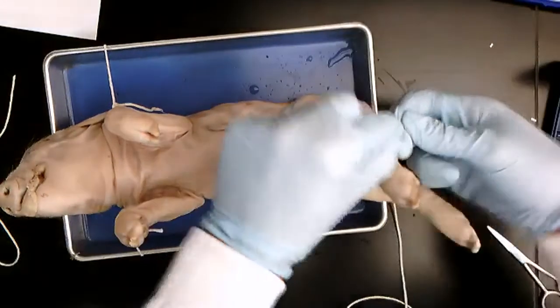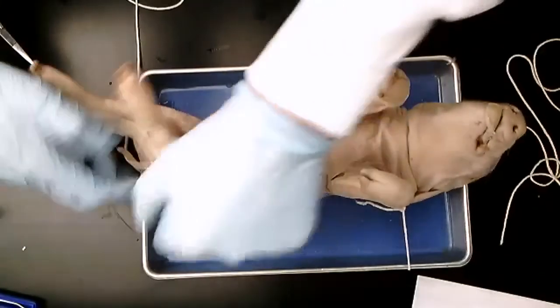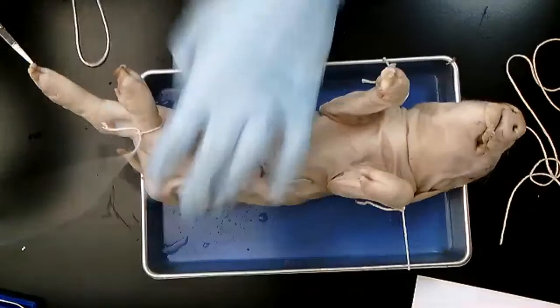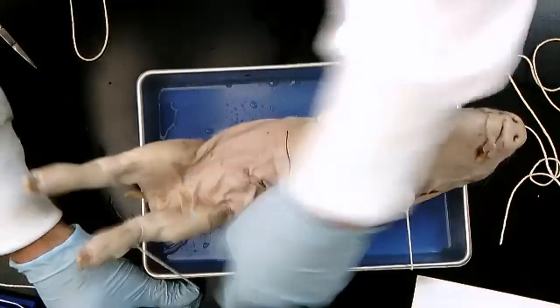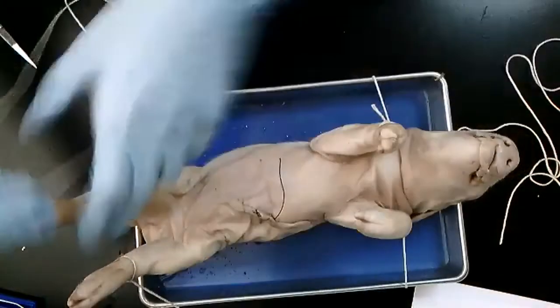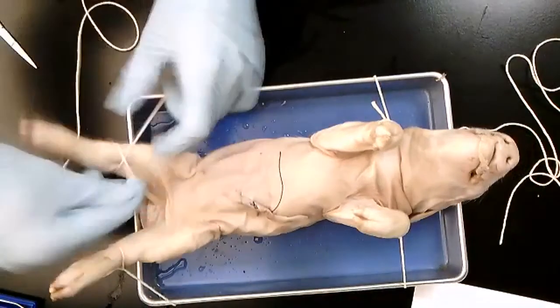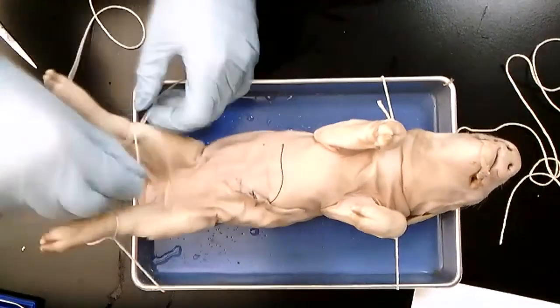Put this camera back around so it matches when you're looking on the screen. Sorry if I'm getting you guys dizzy here. So. And I took the string and just wrapped it under the dissection tray. And once I get it all done, that'll help spread the legs out some.